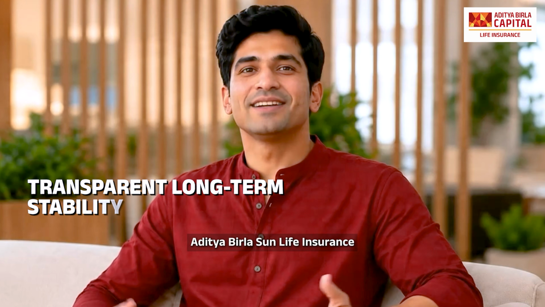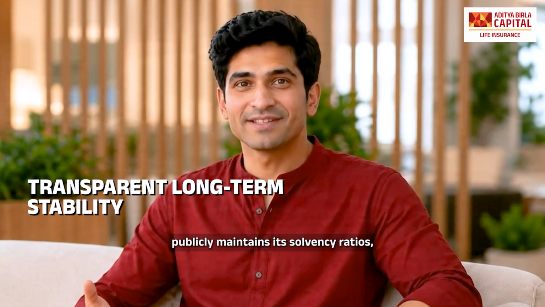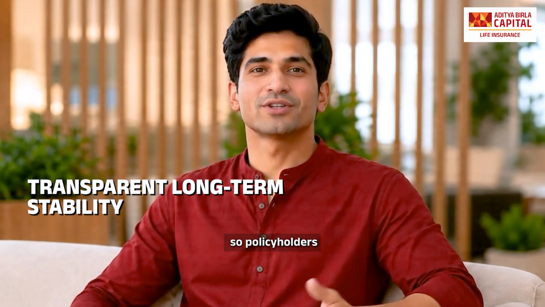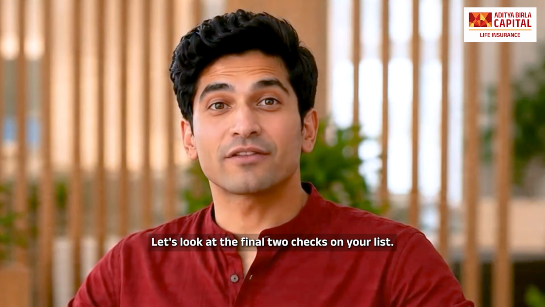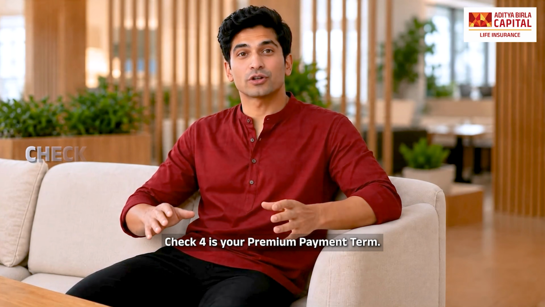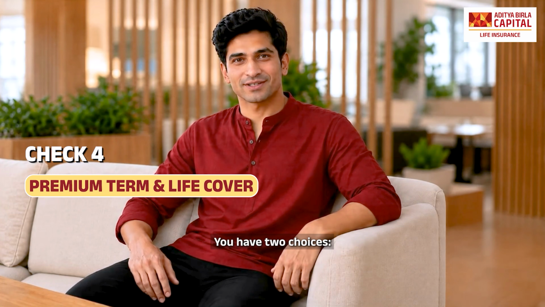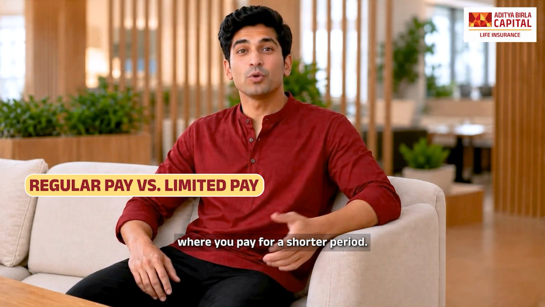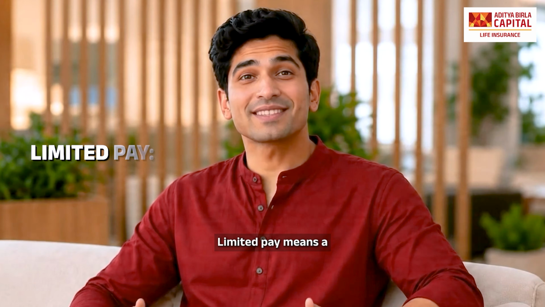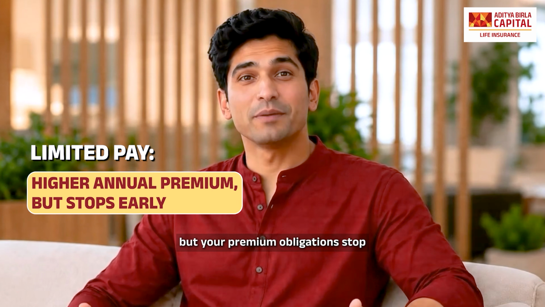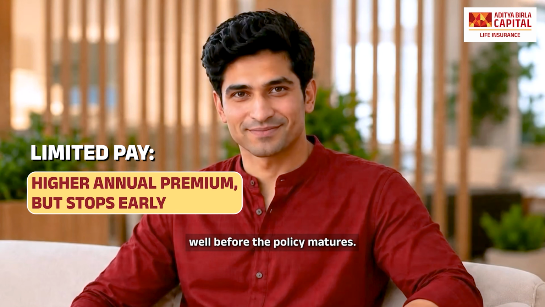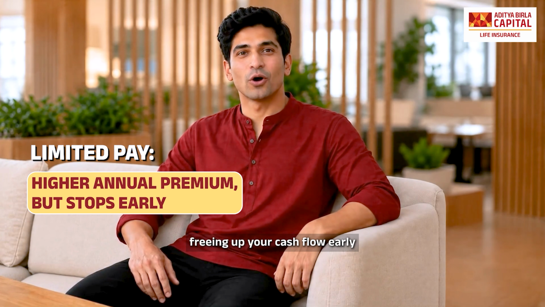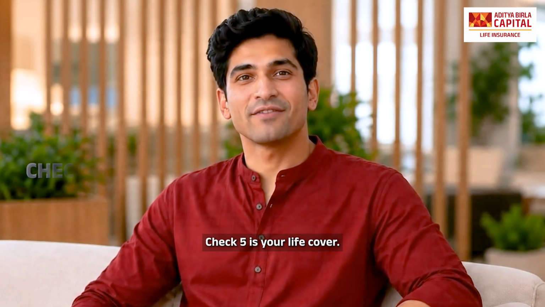For instance, Aditya Birla Sun Life Insurance publicly maintains its solvency ratios, claim settlement records, and bonus declaration history, so policyholders can verify this long-term stability. Let's look at the final 2 checks on your list. Check 4 is your premium payment term. You have 2 choices: regular pay, where you pay for the entire policy term, or limited pay, where you pay for a shorter period. Limited pay means a slightly higher annual premium, but your premium obligations stop well before the policy matures. For a specific 12-year goal like your daughter's education, freeing up your cash flow early can be incredibly useful. Check 5 is your life cover.